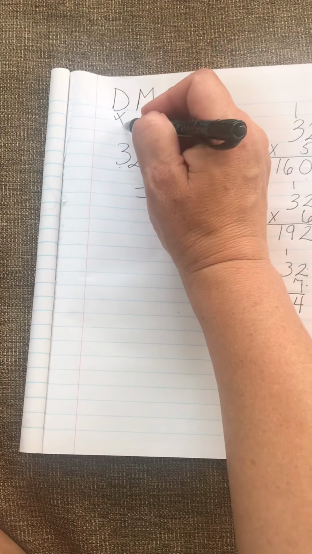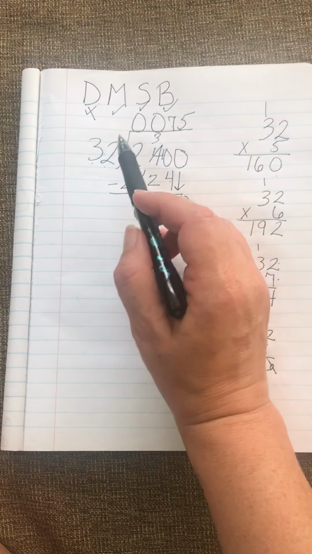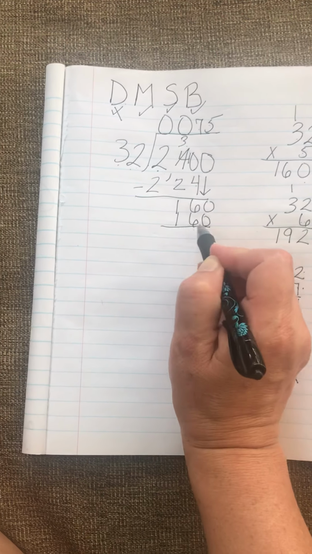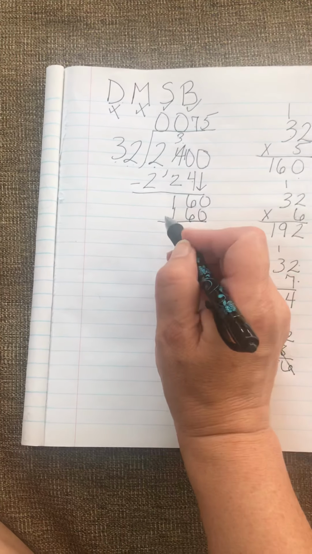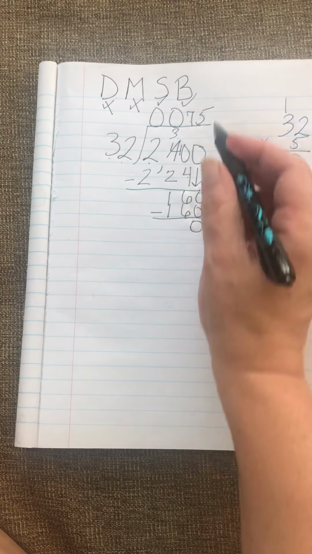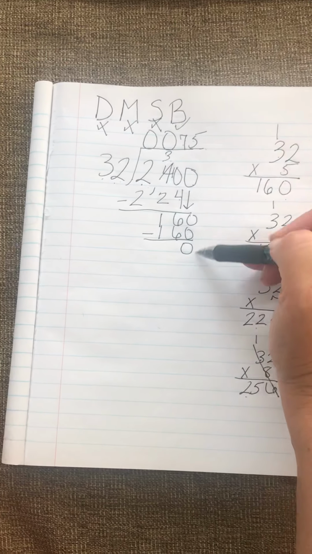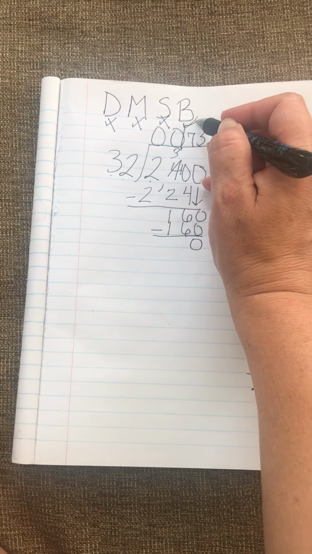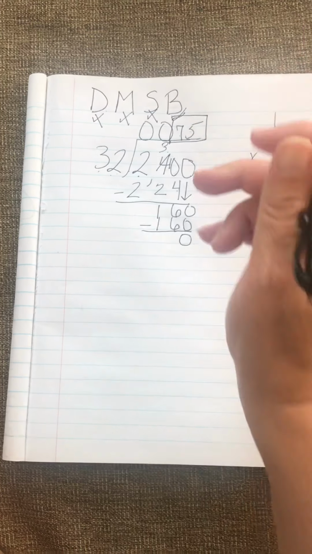So we just divided. So 5 times 32 is 160. We've multiplied. Then we subtract 160. 160 take away 160 is 0. I don't have another number to bring down, so my quotient and answer is 75.